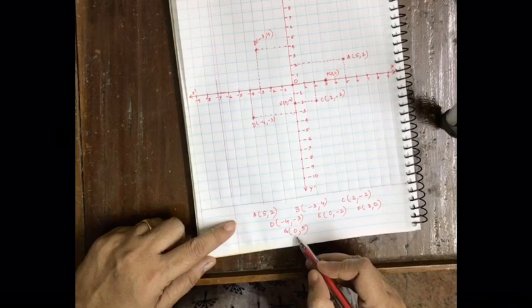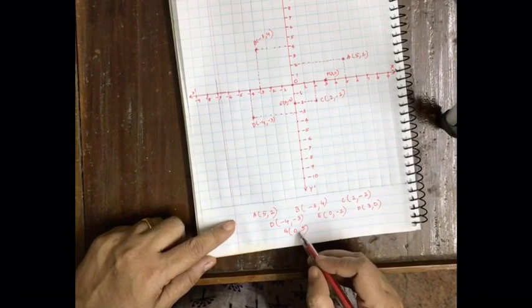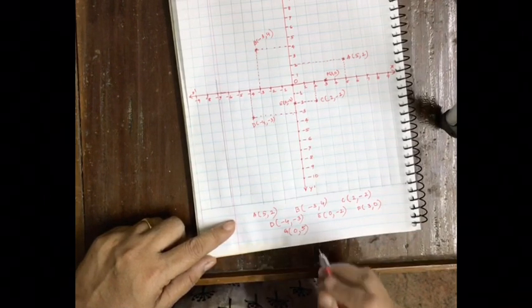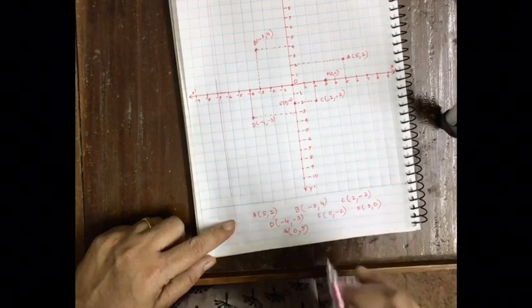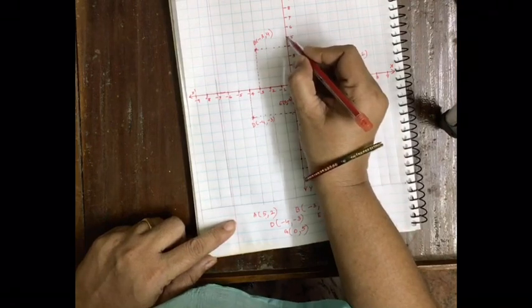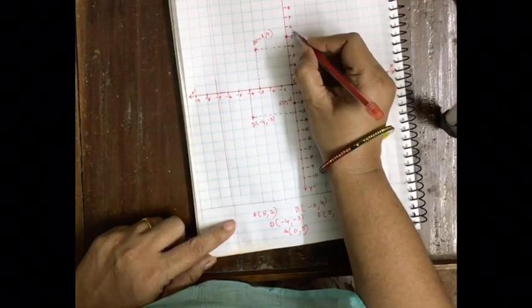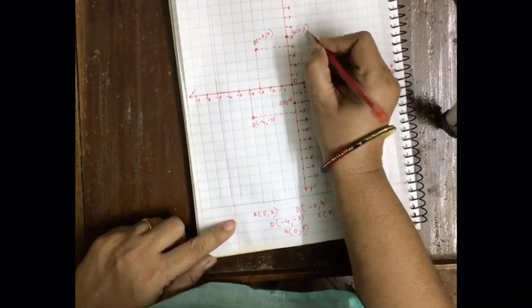Here the abscissa is 0. Ordinate is 5, positive. So where would this be? This would be on the positive y-axis, 5 units from the x-axis. This would be the point G, 0 comma 5.